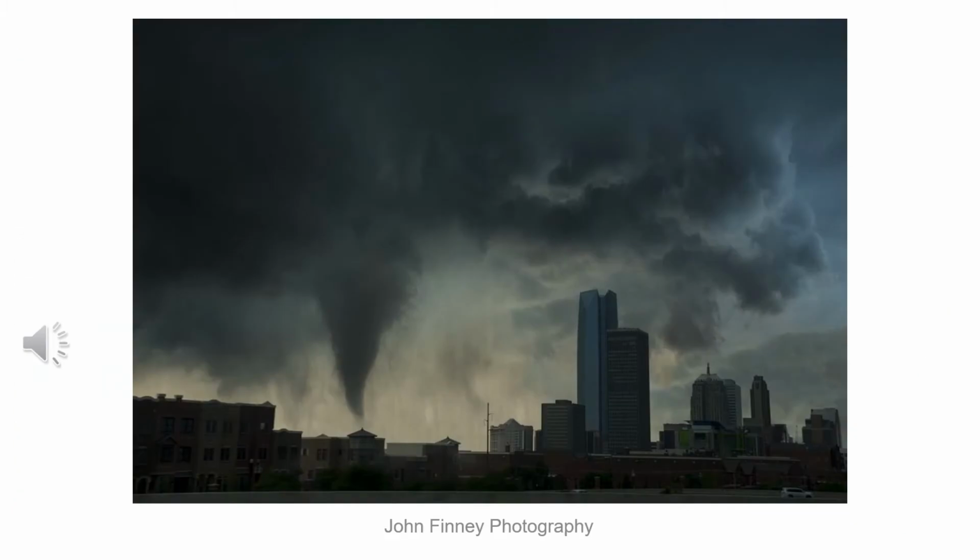Oklahoma is susceptible to tornadoes because there are 2 fronts coming in at the same time. The cold Arctic air pushes downward through the Great Plains, and the warm, humid air from the Gulf of Mexico pushes up. And these 2 fronts merge in Oklahoma, creating a tornado.